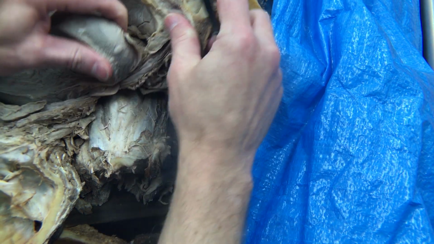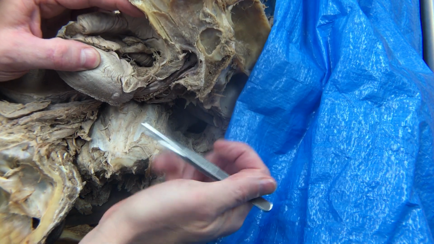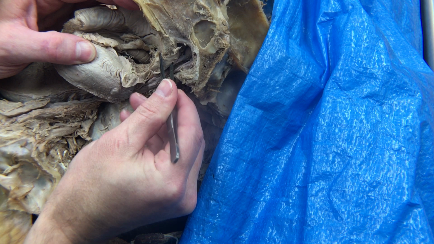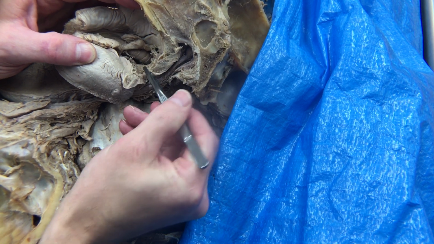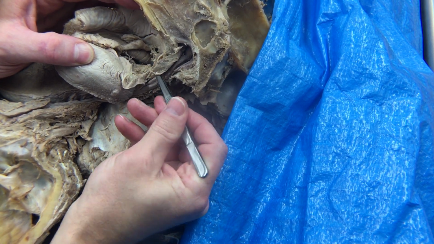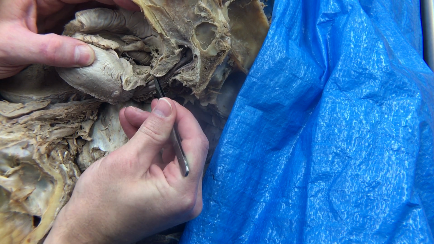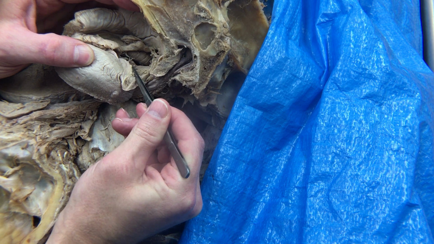All right, so if we come inside here and we're looking at the tongue here, and we're back at the root of the tongue, here's soft palate, hard palate, and we can see a ridge of muscle coming between the tongue and the soft palate. That's going to be palatoglossus, okay, palate to tongue.